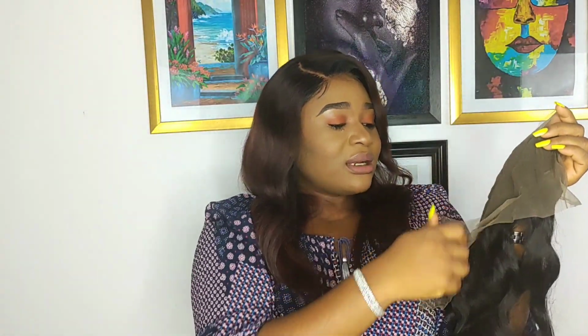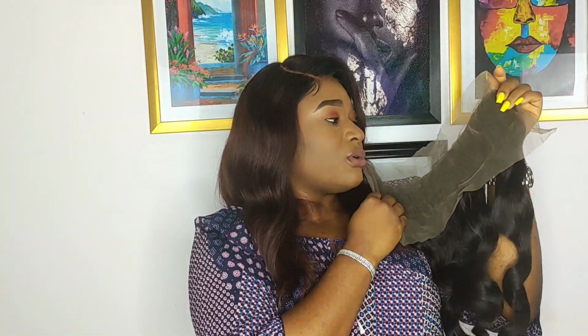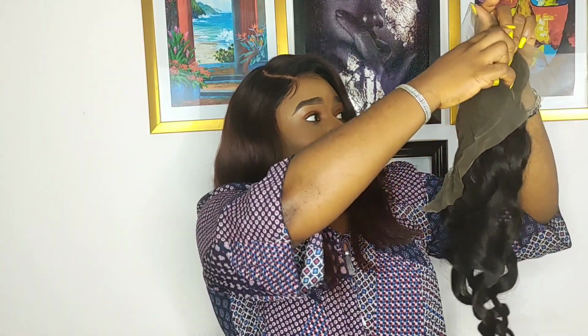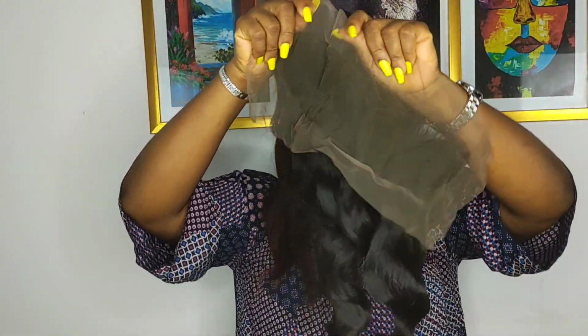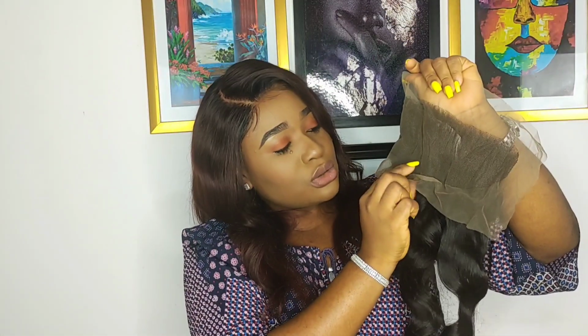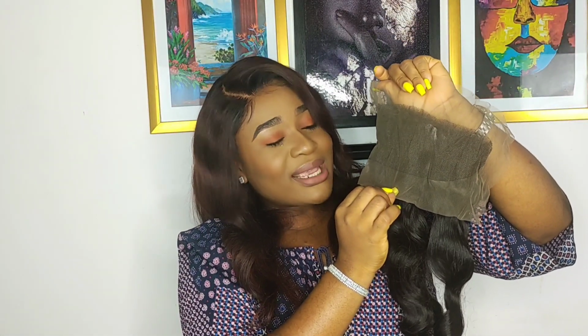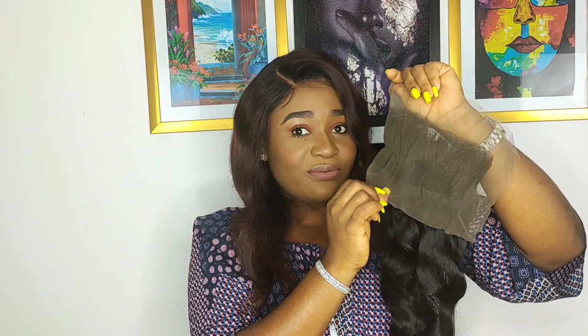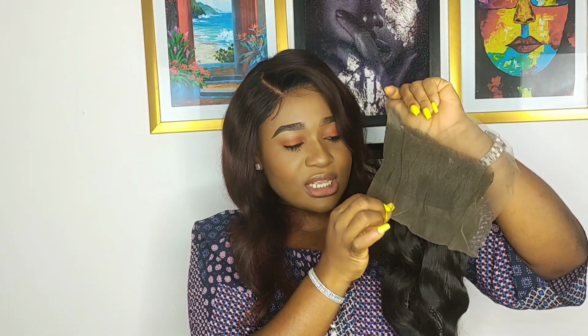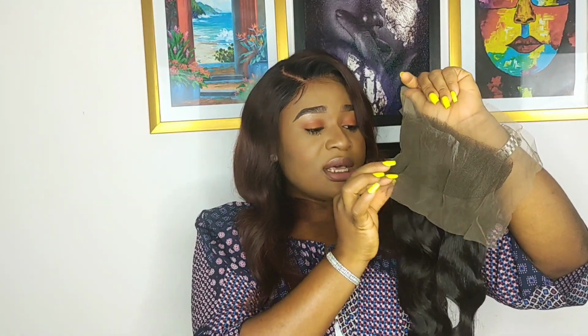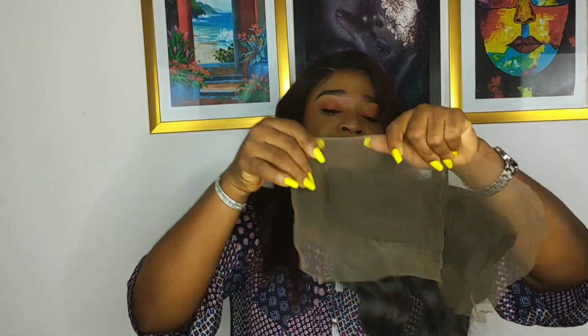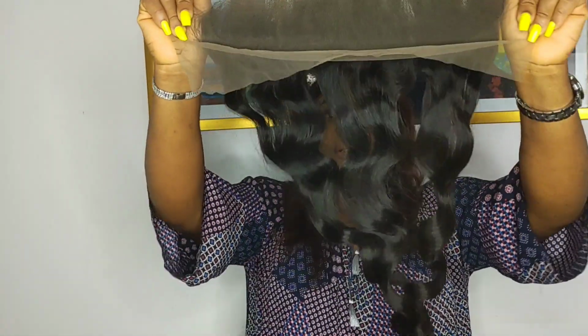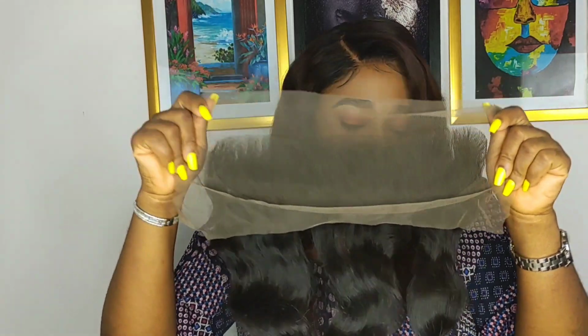Aside from the 13 by 4 frontal, we also have a 13 by 6 frontal. With a 13 by 6 frontal, you're going to have this wideness of the frontal. But with a 13 by 6, it goes deeper. It wouldn't just stop here. It's going to go towards here, it's going to end here. That's the area that was ventilated on the frontal. That's just the difference between the 13 by 4 and the 13 by 6, is that the 13 by 6 goes deeper than the 13 by 4. So this right here is the 13 by 4 frontal.